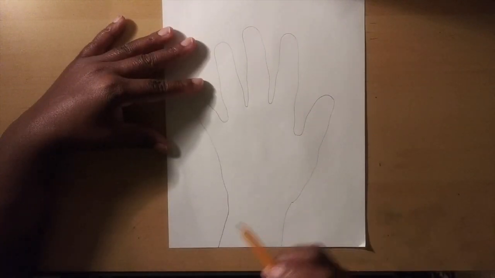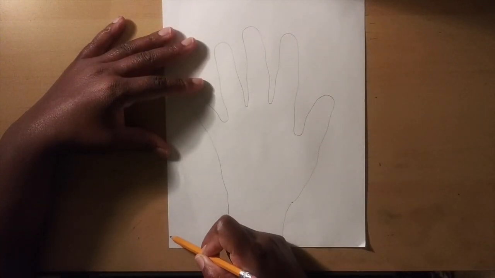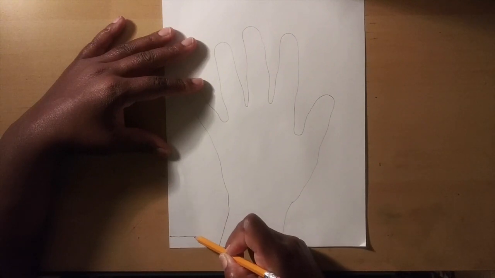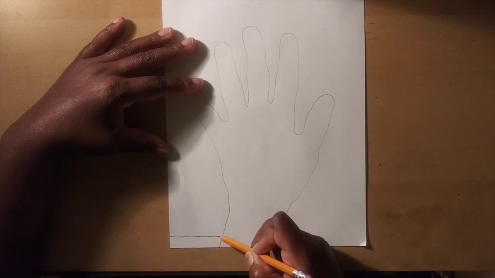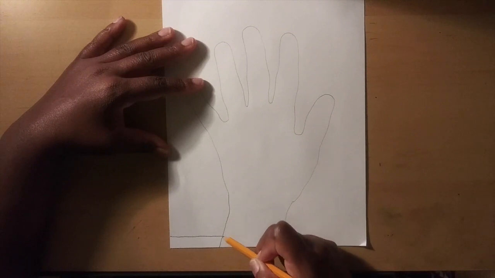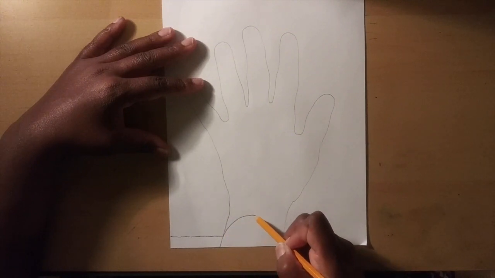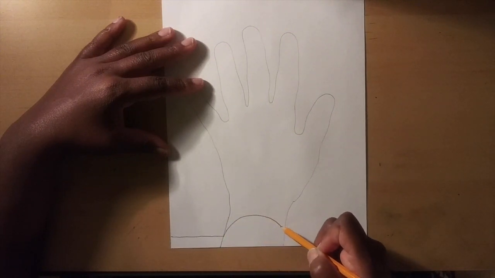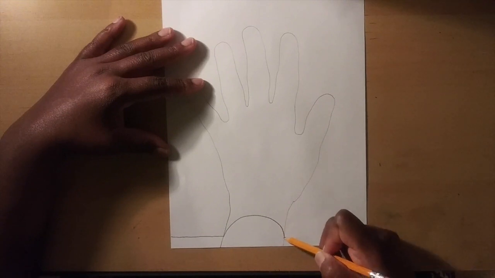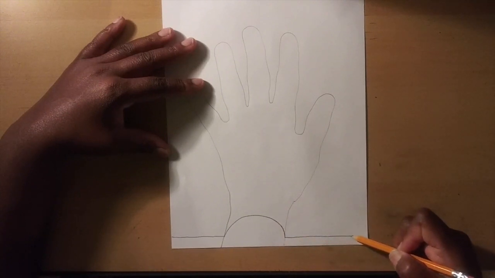I'm going to start down here. I'm going to start making a straight line. When I get to my wrist, I'm going to make that line jump up until it gets to the other side of the wrist. And then it's going to keep on going straight.